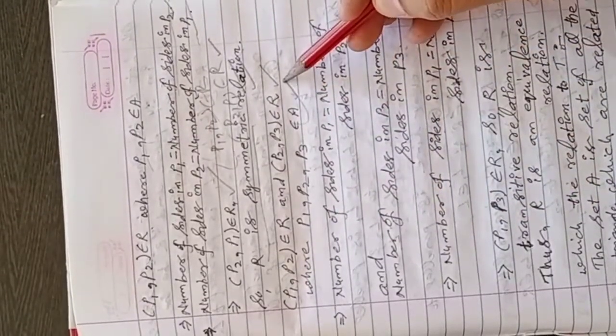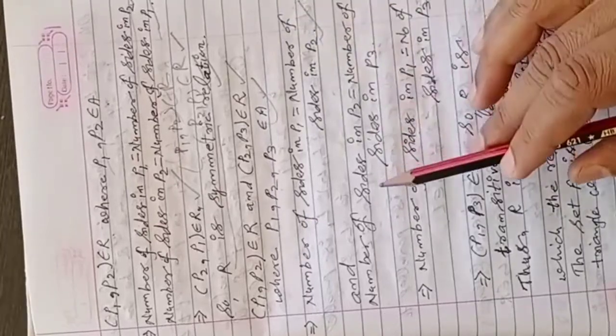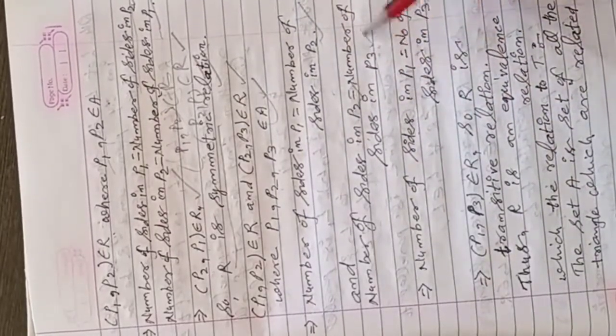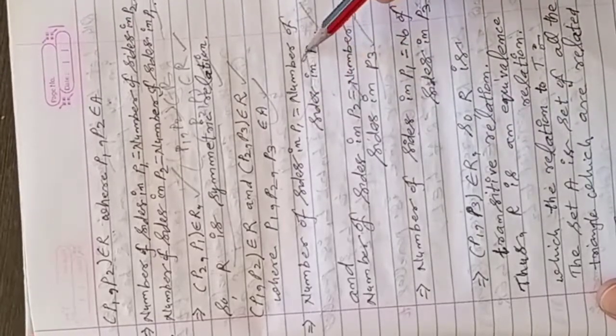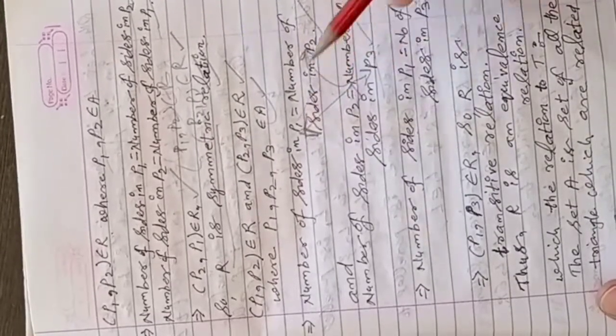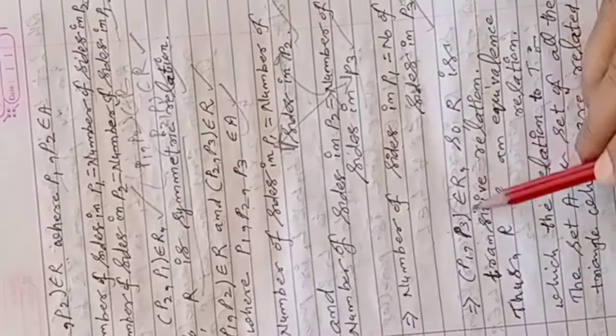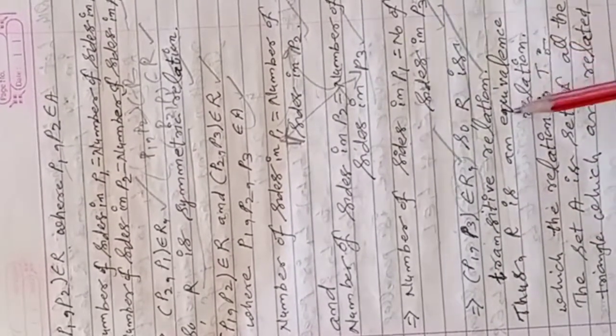Now P1, P2 belongs to R and P2, P3 belongs to R, where P1, P2, P3 all belong to set A. It implies that the number of sides in P1 is equal to the number of sides in P2, and the number of sides in P2 is equal to the number of sides in P3. Now P1 is related to P2 and P2 is related to P3. It means P1 and P3 are also related to each other. How? The number of sides in P1 is also equal to the number of sides in P3. So we can say that P1, P3 belongs to R. So R is a transitive relation. So this satisfies all the relations: reflexive, symmetric and transitive. So we can say R is an equivalence relation.